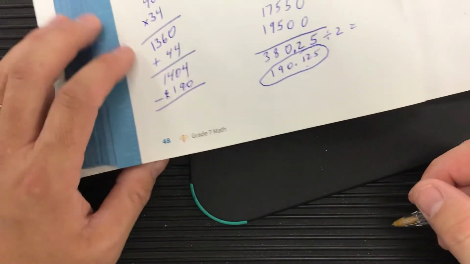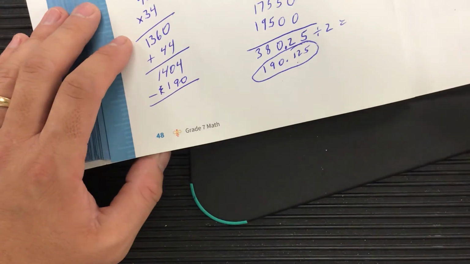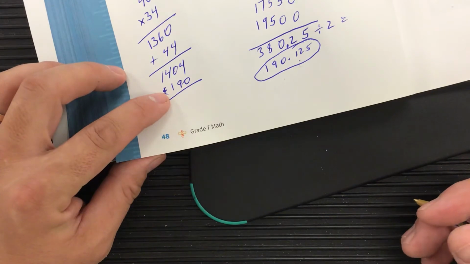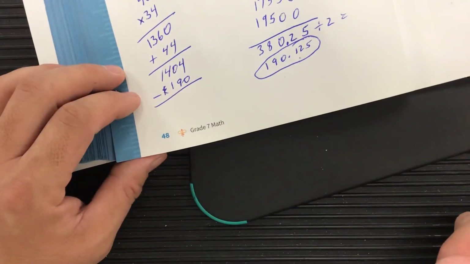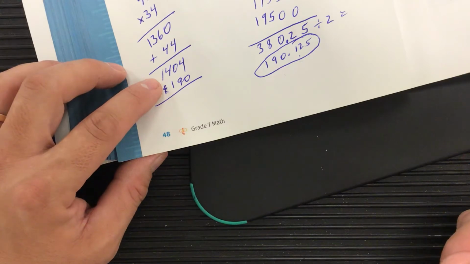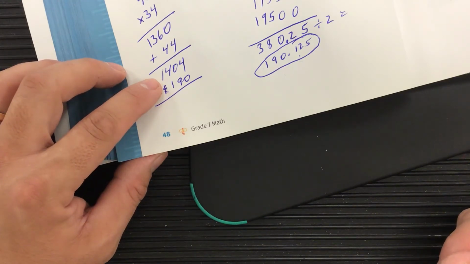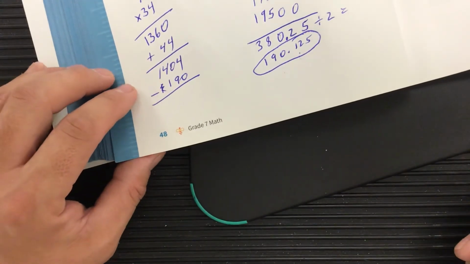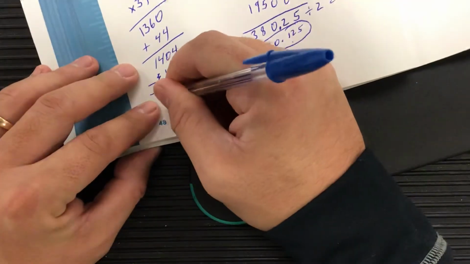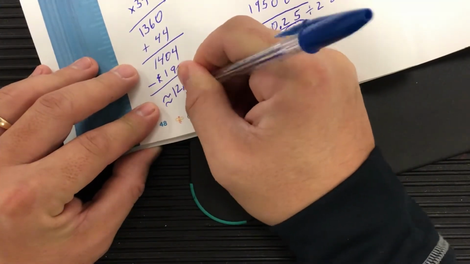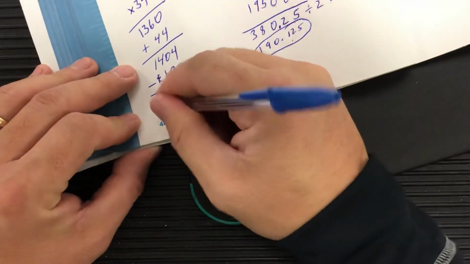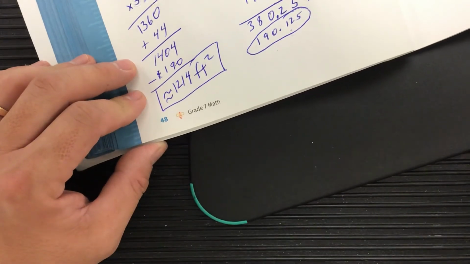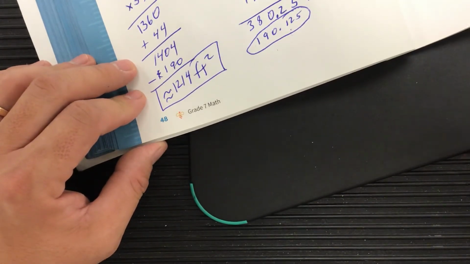So 1404 minus 190. So again, like we talked about from the first example, subtract 200 and then add 10 back. That's pretty simple. What's 1404 minus 200? 1204, right? Add 10 back. 1214. And make sure you have a label. And anytime you estimate, you got to have the squigglies. Approximately equal to. Because it is not perfect.